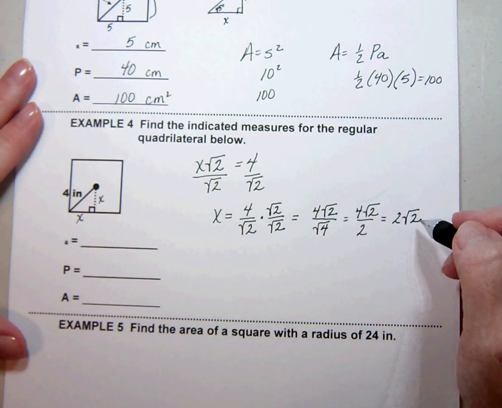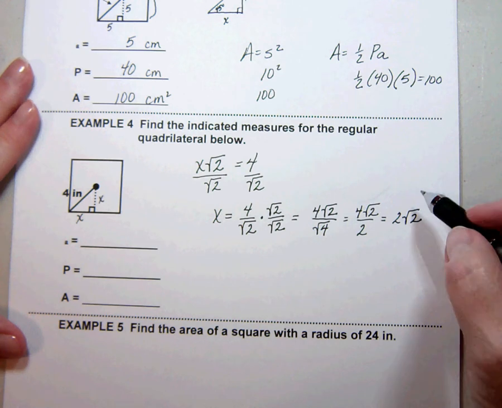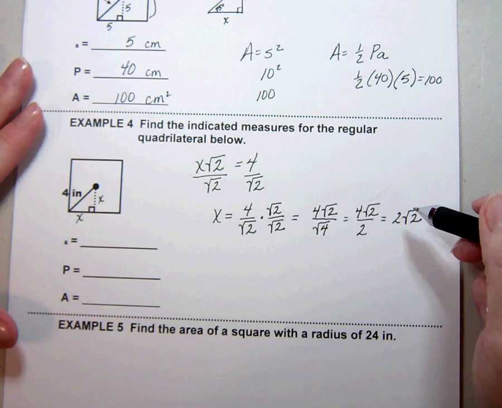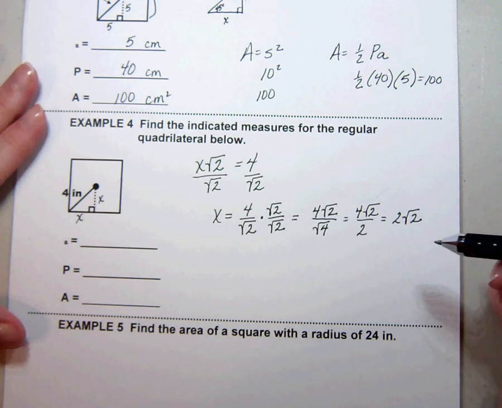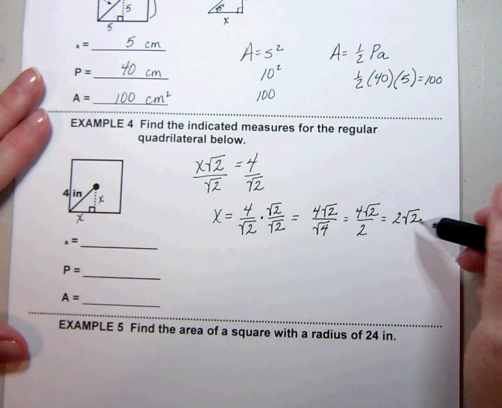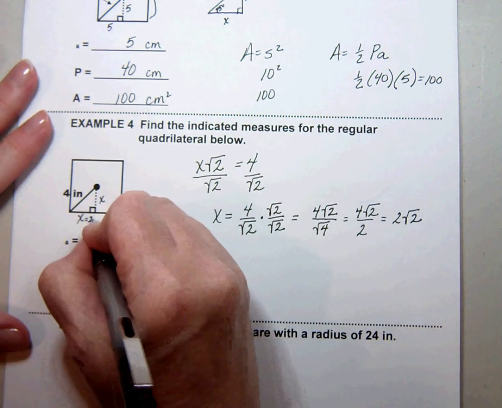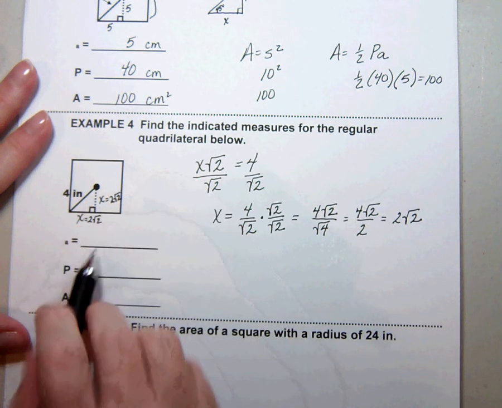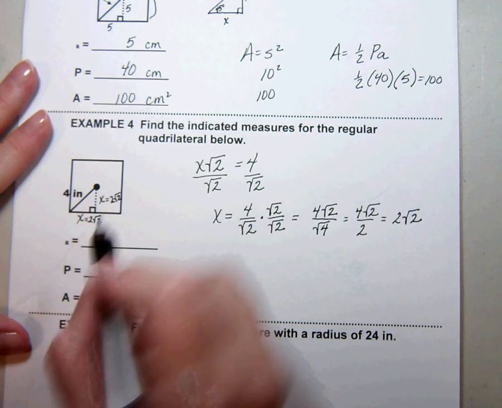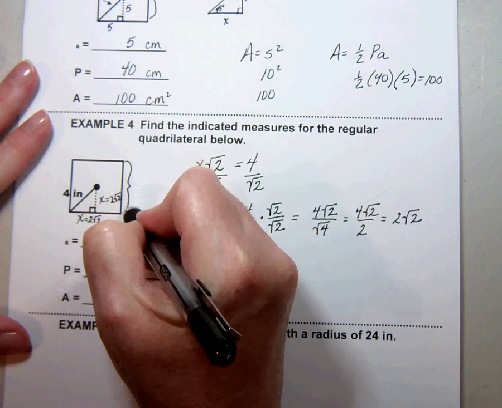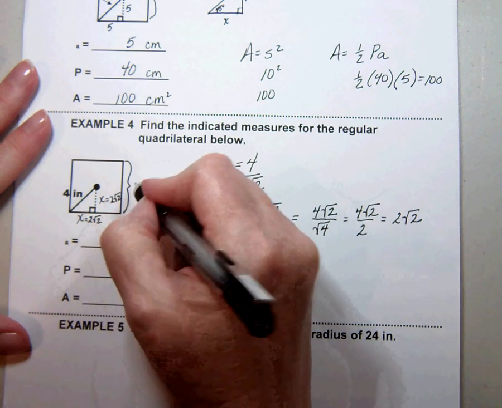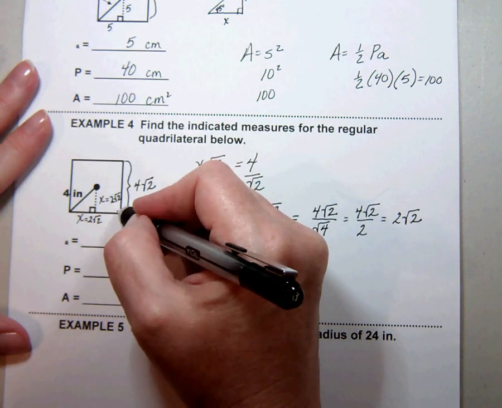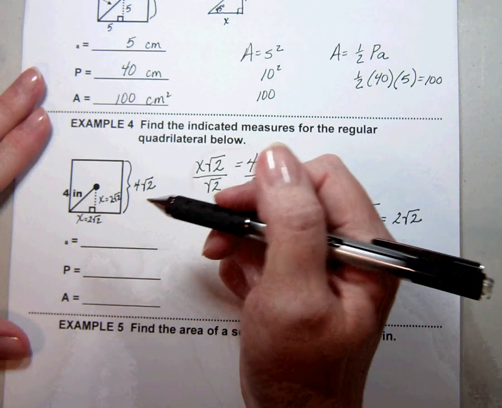You might want to back that up and listen to that again if that didn't make sense, or come talk to me for a second if you're really not remembering or don't understand rationalizing the denominator, because that one is a little bit tricky. But that means that 2 times the square root of 2 is the apothem and half of the side of this square. So if 2 times the square root of 2 is half the length of the square, doubling that gives you 4 times the square root of 2. That's going to be the side length of your square.